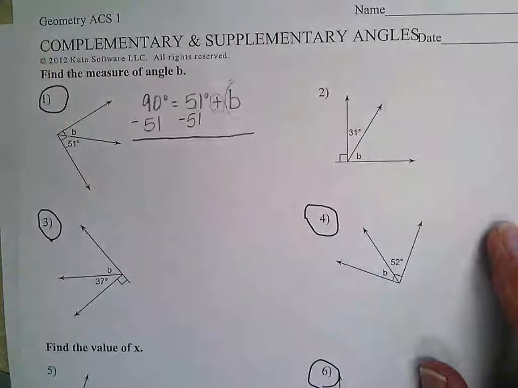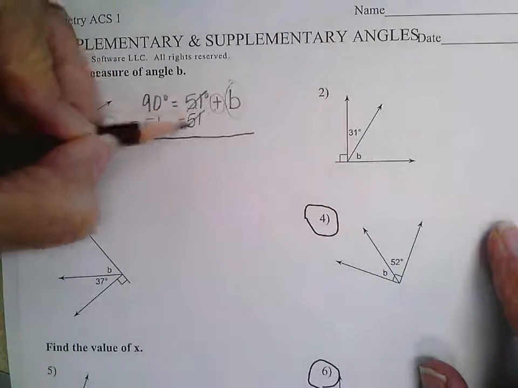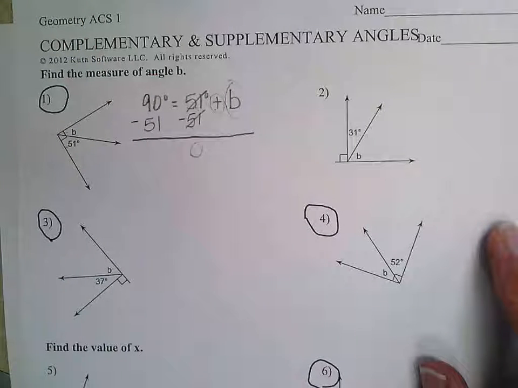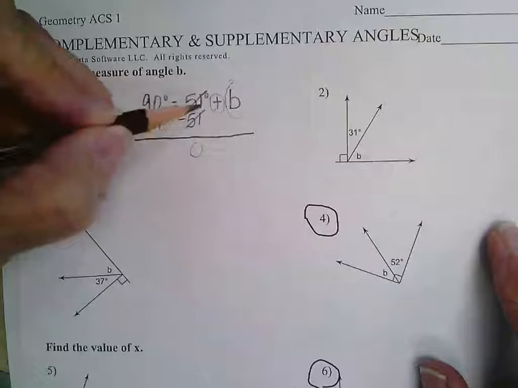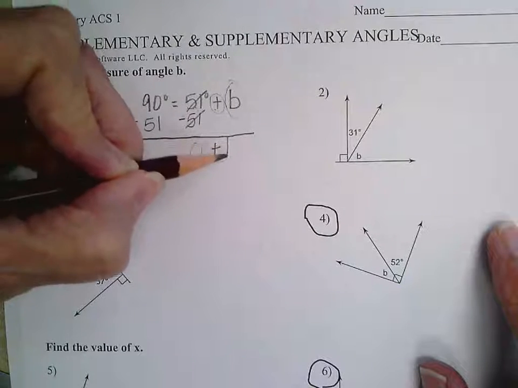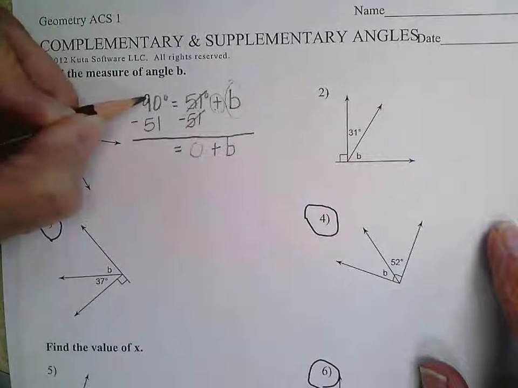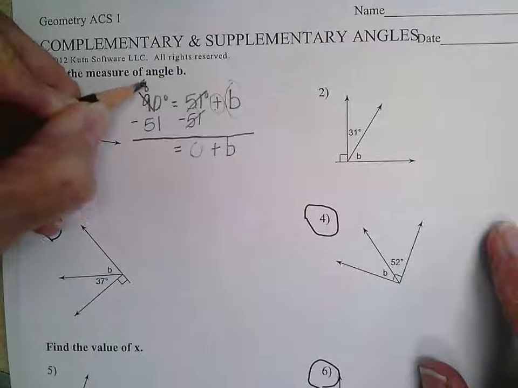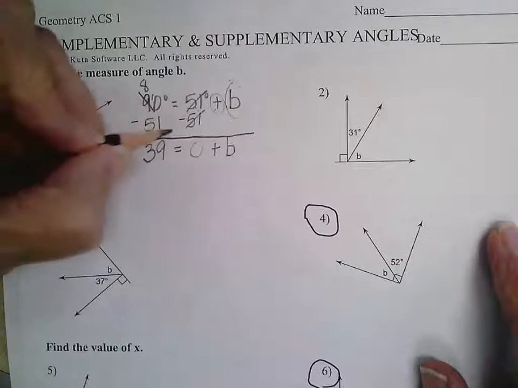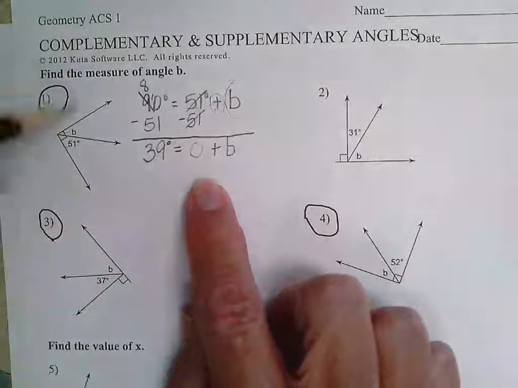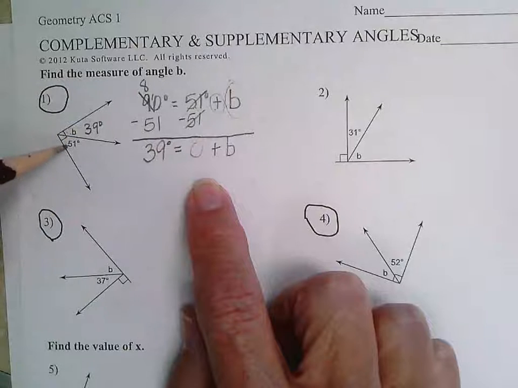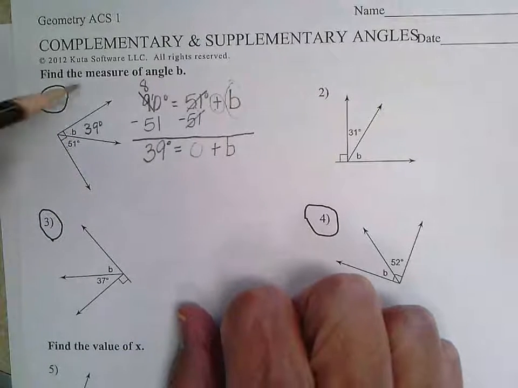When we subtract 51 from each side, we get 0 right here, and I could write that in if I wanted to, but typically in algebra we don't. We just know that those have zeroed out, and we're just left with B, and then we can do our subtraction over here, which is going to give us 39. So we know that the value of B is 39 degrees, because 39 plus 51 does equal 90.